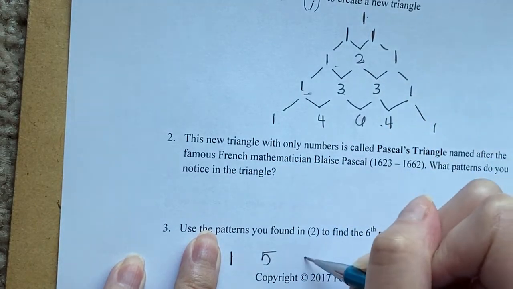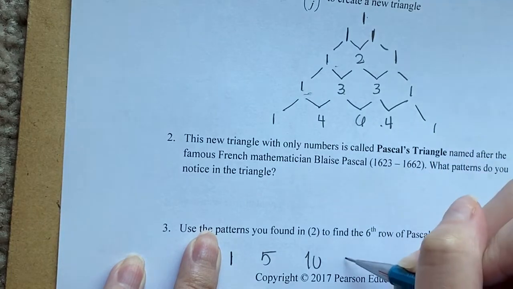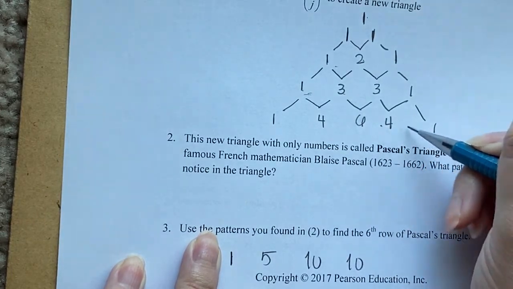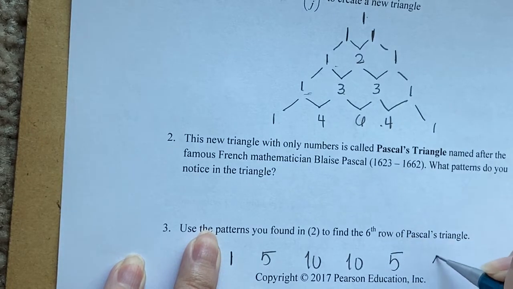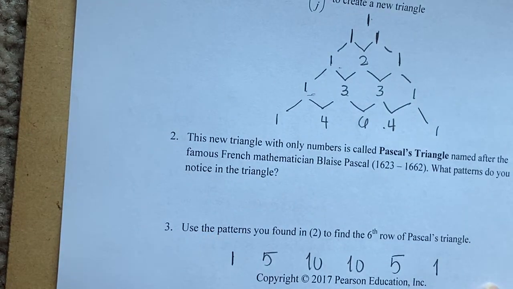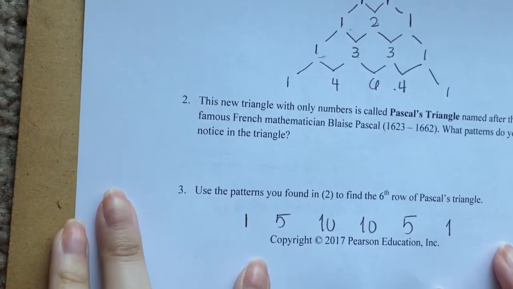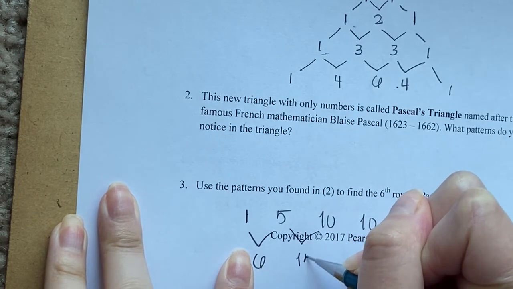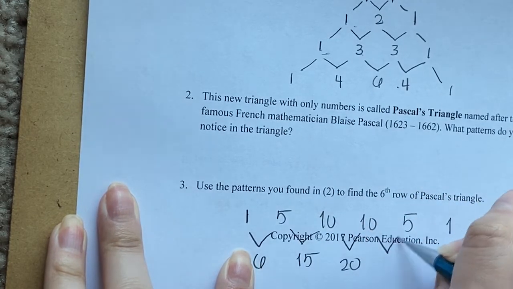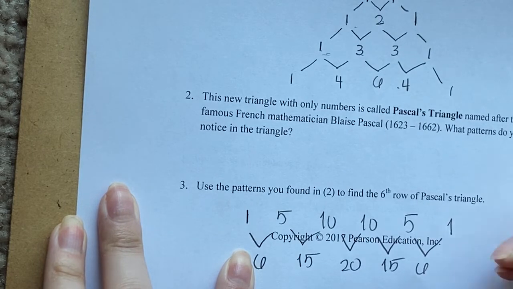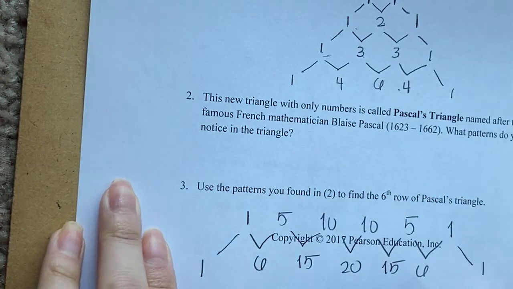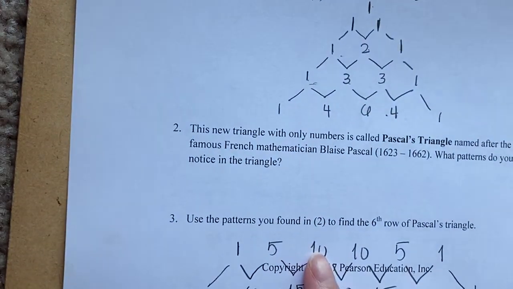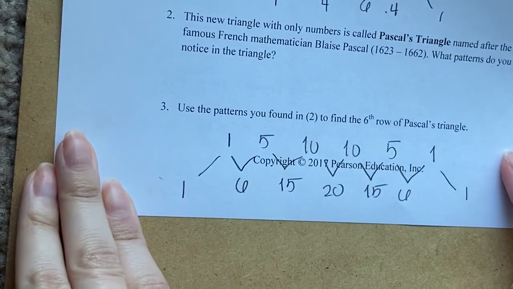The third one is going to be 10, because there's 2 to add. Then the next one is going to be 10 as well. The next one is going to be 5, and then the last one is going to be 1. So this is going to be the 6th row of the Pascal triangle. If n is equal to 6, what would you do? You would add these 2, add these 2, add these 2, also these 2, and you know that the outsides are always 1s. So that would be your 6th row. Good? Okay.